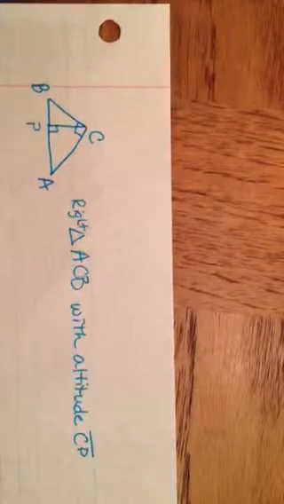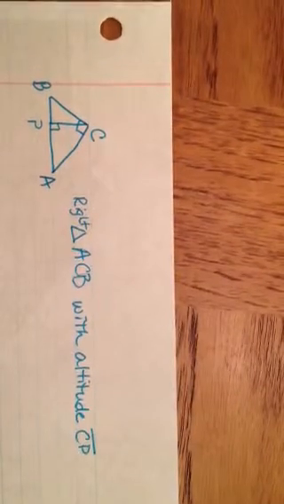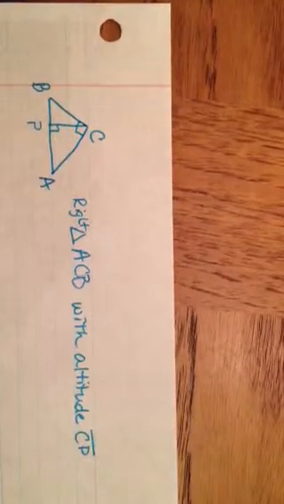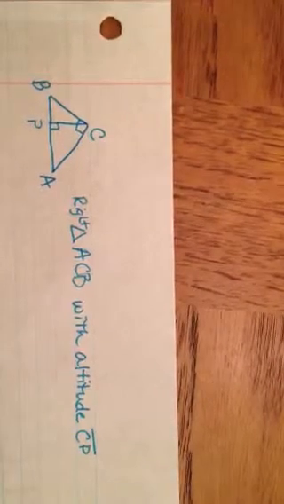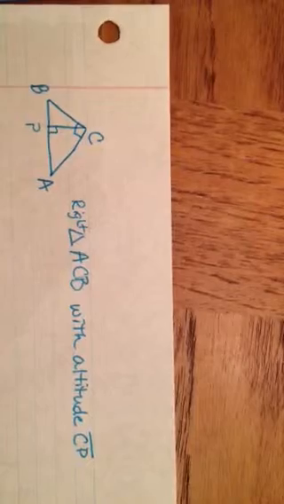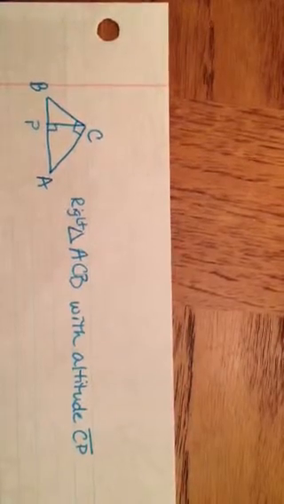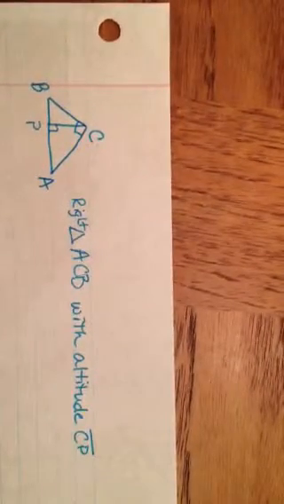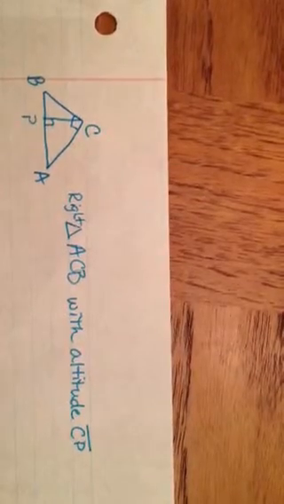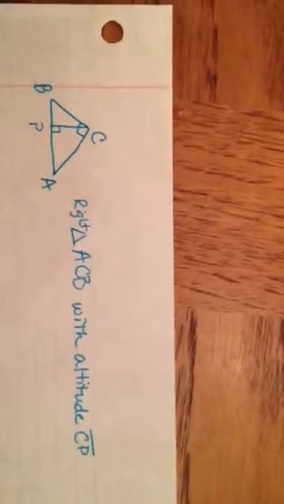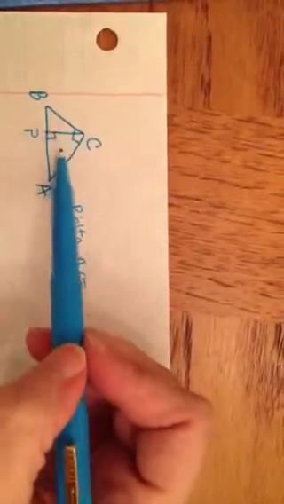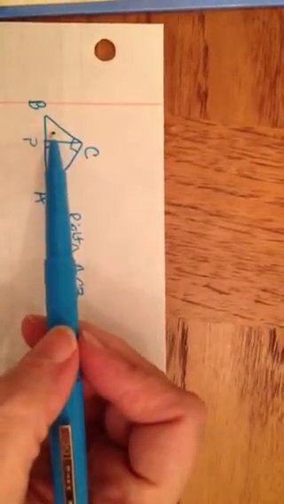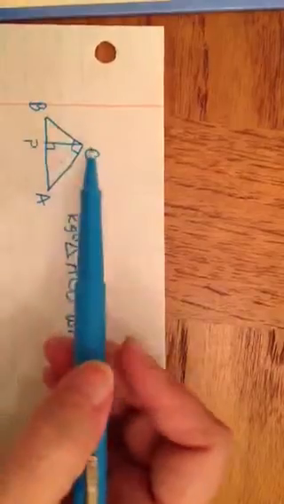You remember those things. Well, today we're looking at one right triangle, triangle ABC, and it has the altitude of CP. Well, you need to remember that an altitude is a line dropped from one of the angles of the triangle to the opposite side, and it's perpendicular. Now, when we have a right triangle with an altitude drawn to the hypotenuse, it makes three different similar triangles. Each one of these little triangles is similar to the other, and each one of these little triangles is similar to the whole triangle as well.